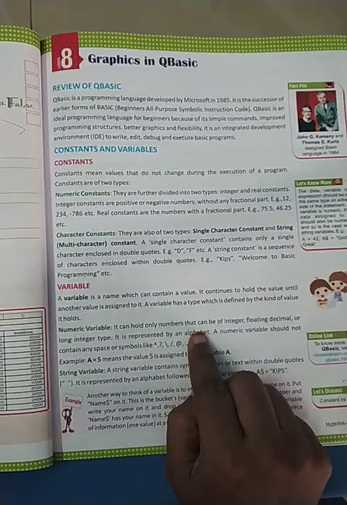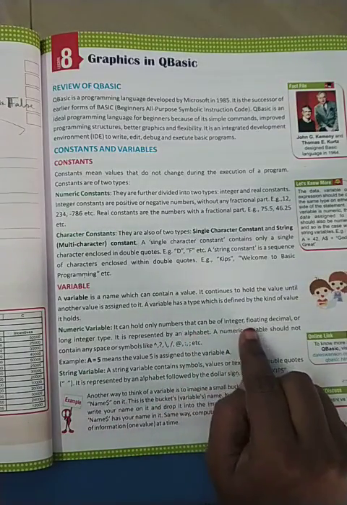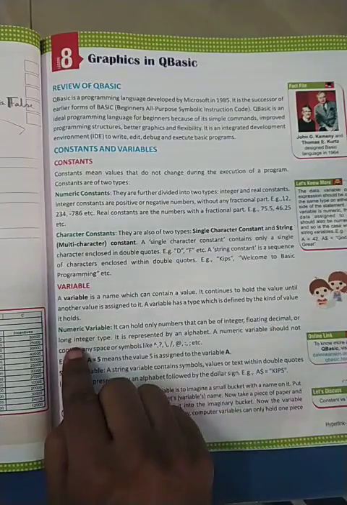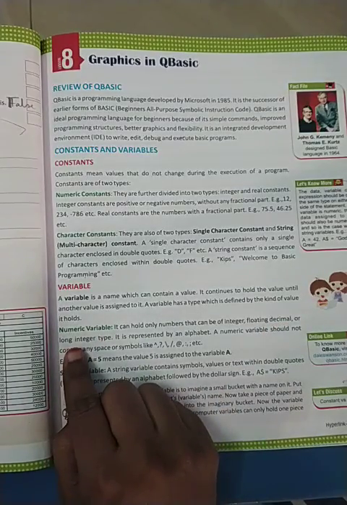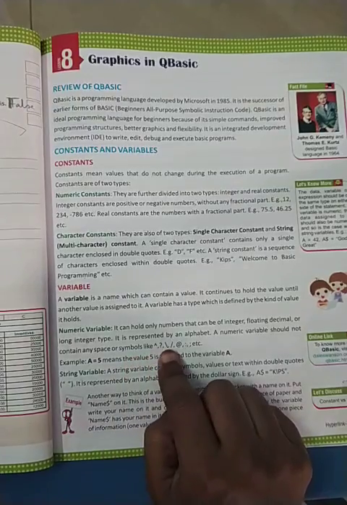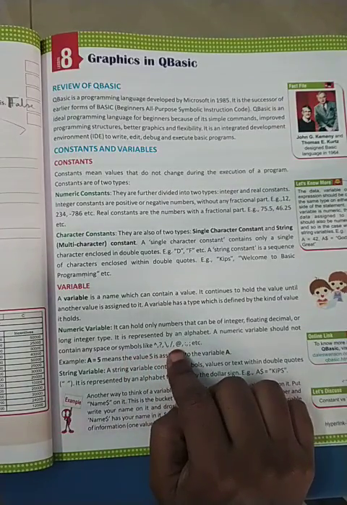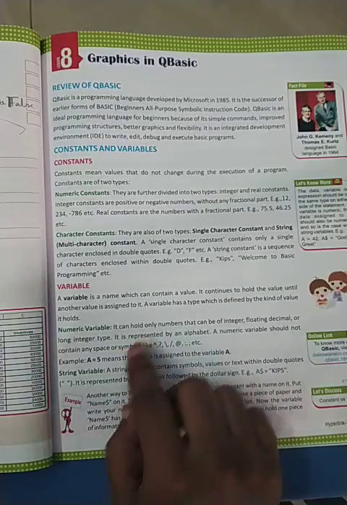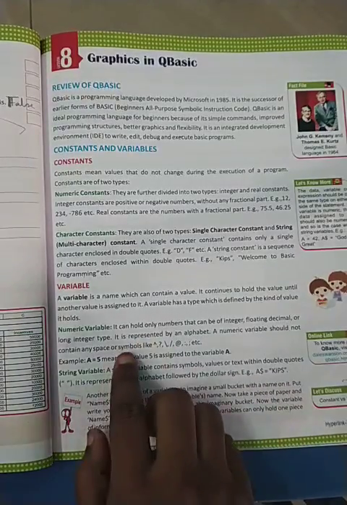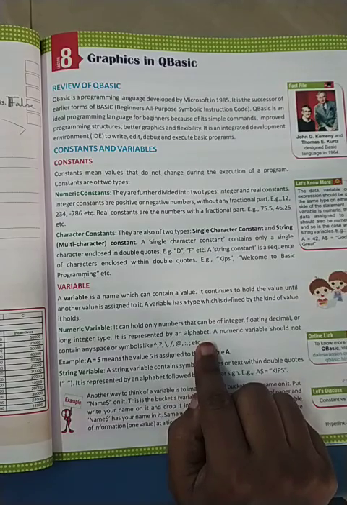Now the numeric variable can be of integer number, floating, decimal or a long integer type. And it should not contain any space or special character or special symbol. And it is always represented by an alphabet.